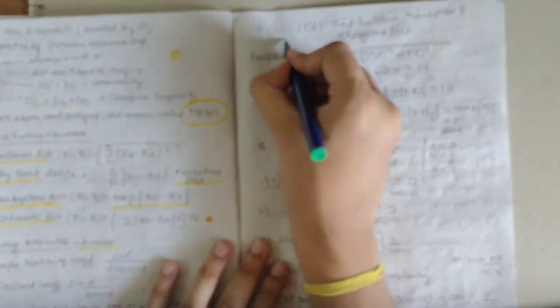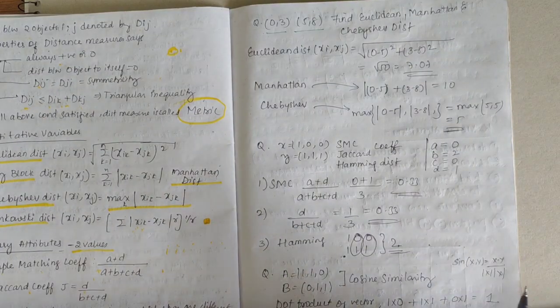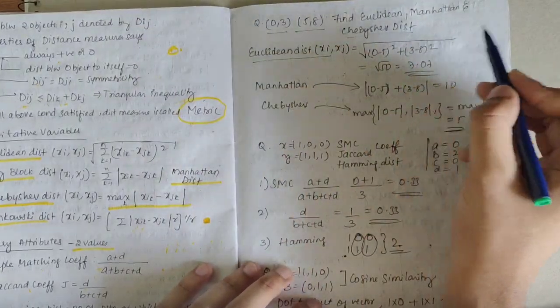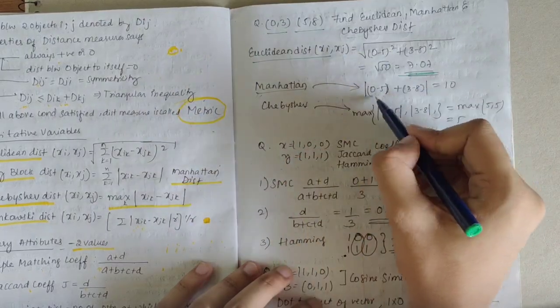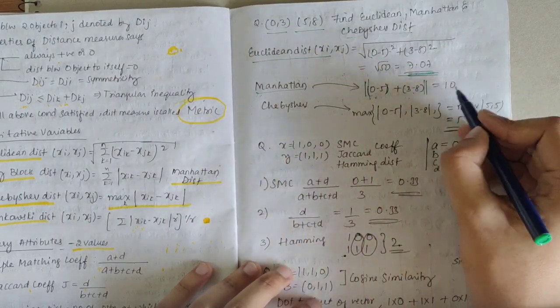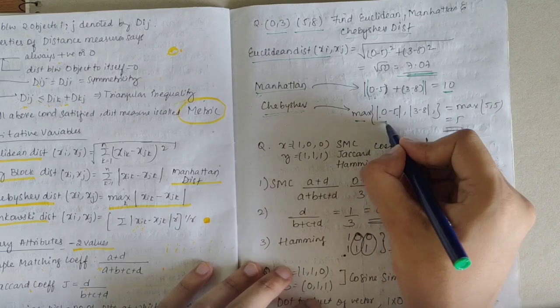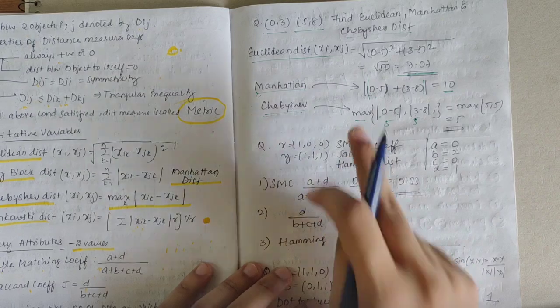So here the values are given: 0, 3 and 5, 8, two points are given. We need to calculate the Euclidean, Manhattan and this distance. So firstly, calculating the Euclidean distance: (x2 minus x1) whole square plus (y2 minus y1) whole square, under root. So we would get the value easily. Then Manhattan distance: 0 minus 5 and 3 minus 8 under mod. So I would get 10. Then for this, I need to select the maximum. 0 minus 5 is 5 and here 8 minus 3 is 5. So out of these two, select the maximum one.